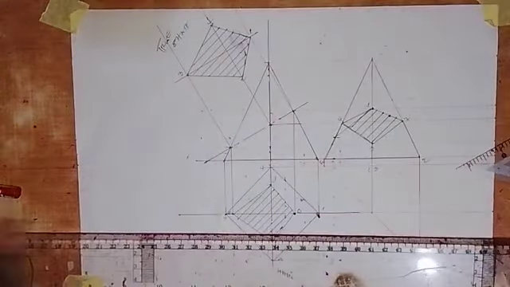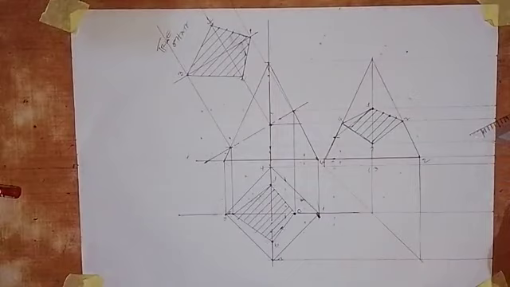All right, so this is the end elevation as we see it. It is as simple as I've done it here. All you have to do is to practice.